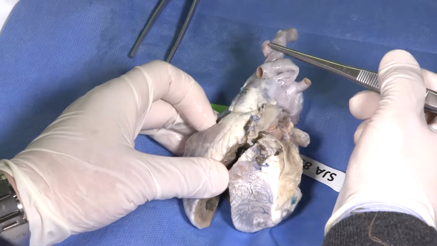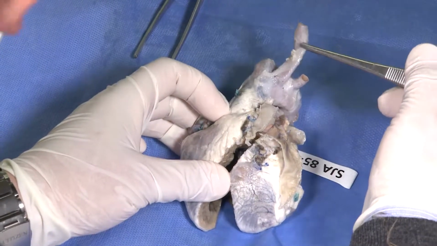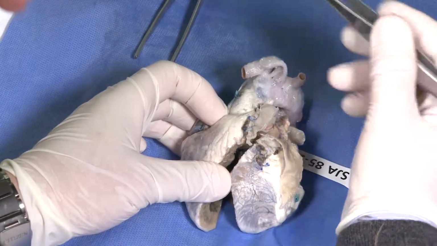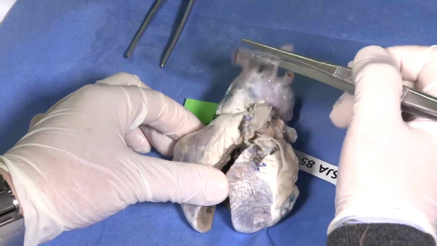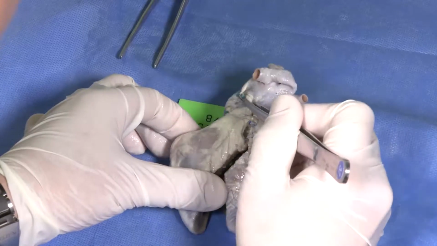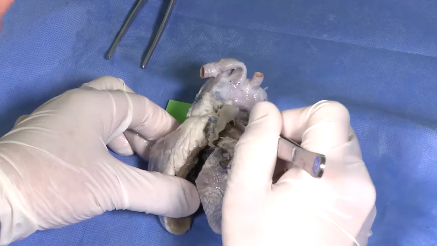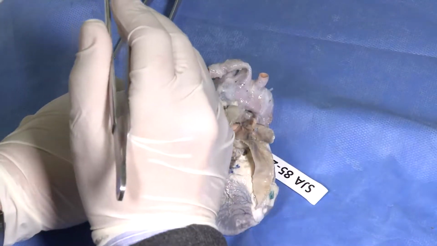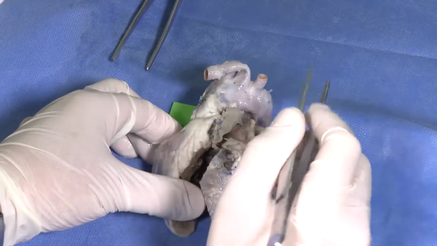The first branch is the brachiocephalic trunk, the next is the left carotid artery, and the third is the left subclavian artery. The first branch is the brachiocephalic trunk, so this should be a left aortic arch. The big one is the aorta, and the pulmonary artery is here. The aorta is on the right side and behind the pulmonary artery; the pulmonary artery is on the left side and anterior.